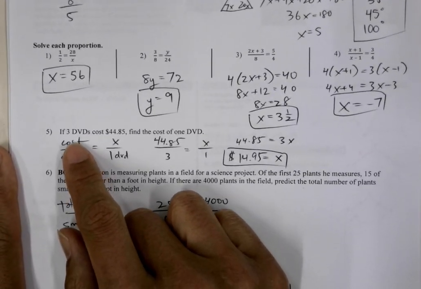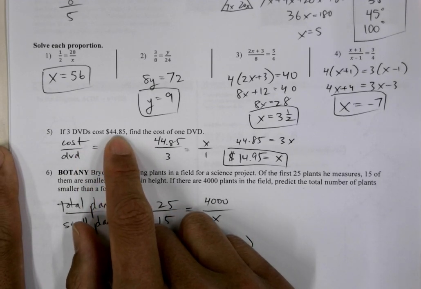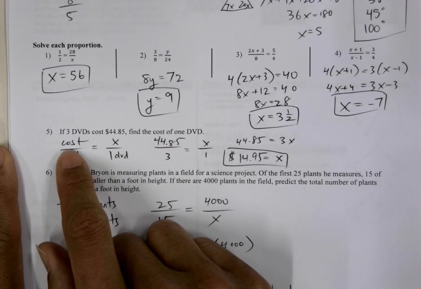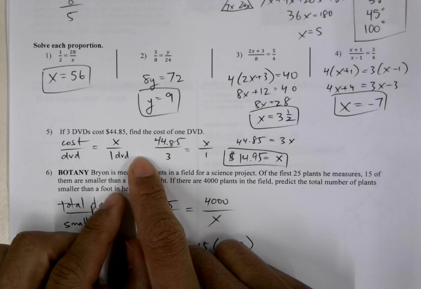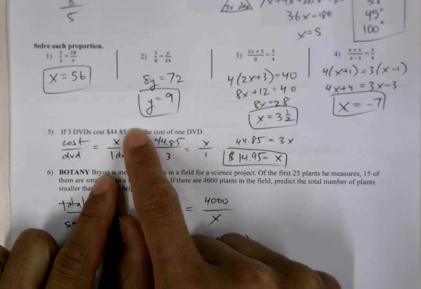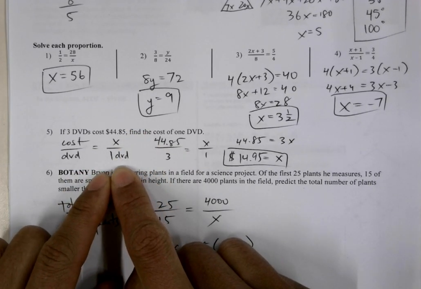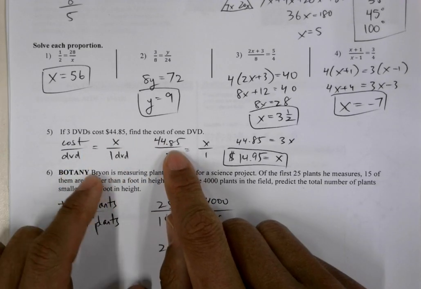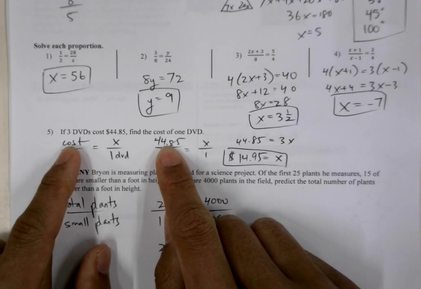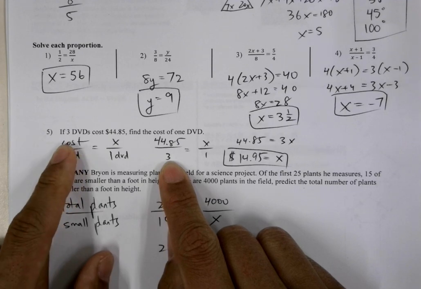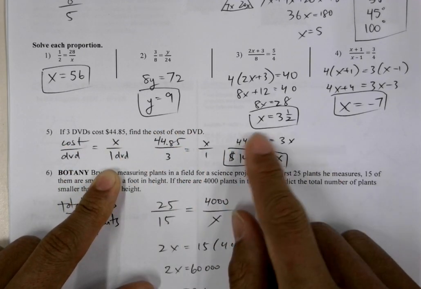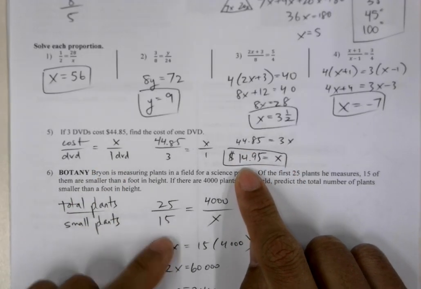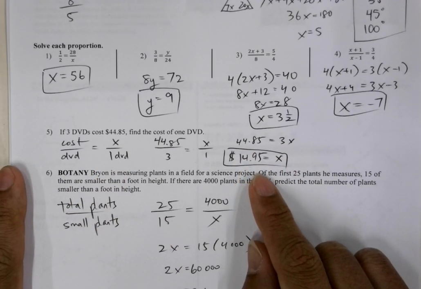Here we have 3 DVDs, and we have the cost. So we could write the ratio as cost over the number of DVDs. And we're going to set that equal to the cost for one DVD. Right. So if we go ahead and plug that in, we have the cost is 44.85 over 3 is equal to x over 1. And then we cross multiply, and we find that the cost for one DVD is $14.95.